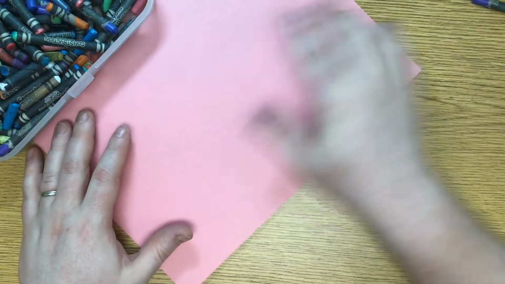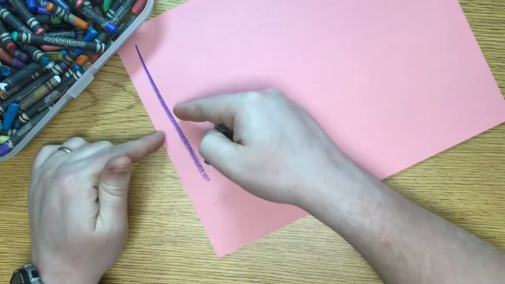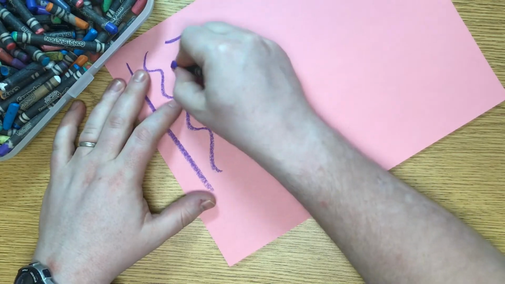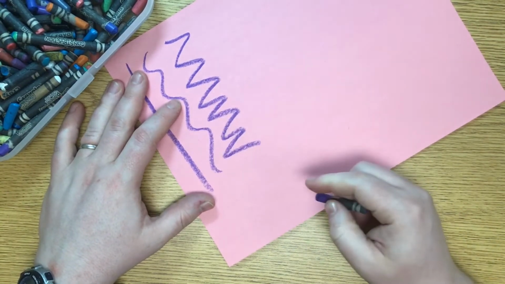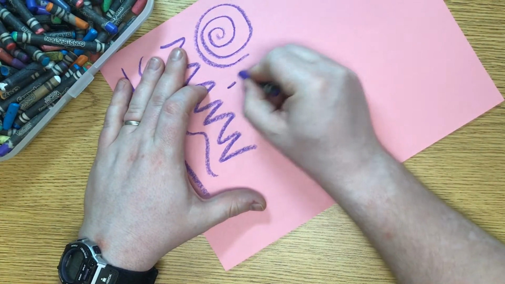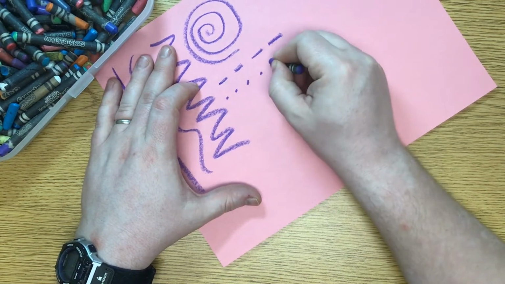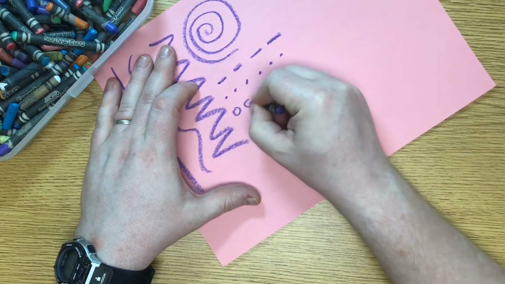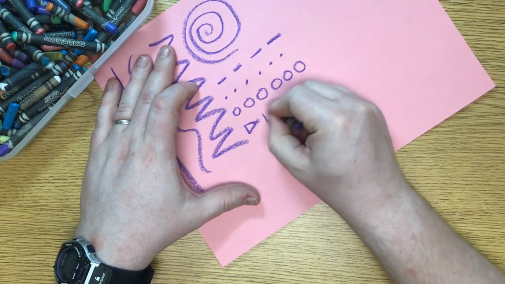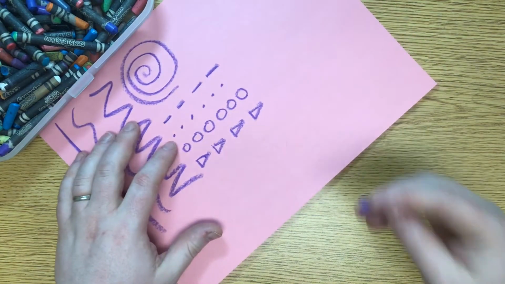what are some different kinds of lines and shapes we could use to create patterns? Well, we could use straight lines. We could use wavy lines. We could use zigzags. We could use spirals. We could use dash lines or dot lines or circle lines, just a row of circles. You could do that with any shape, triangle. You get the idea. You could use shapes to make patterns.